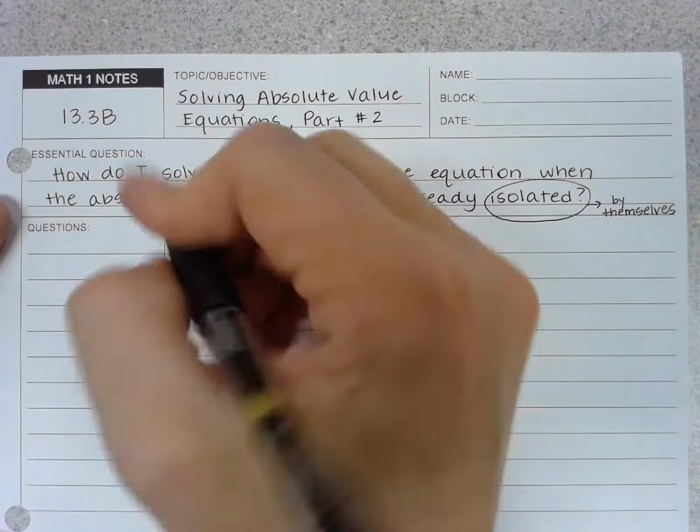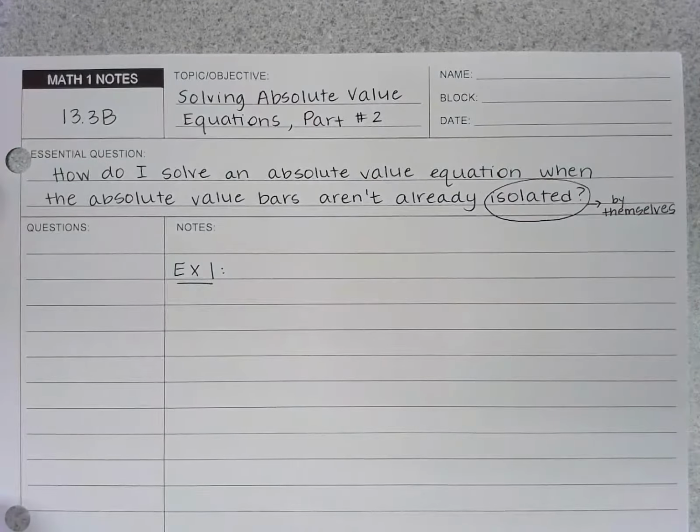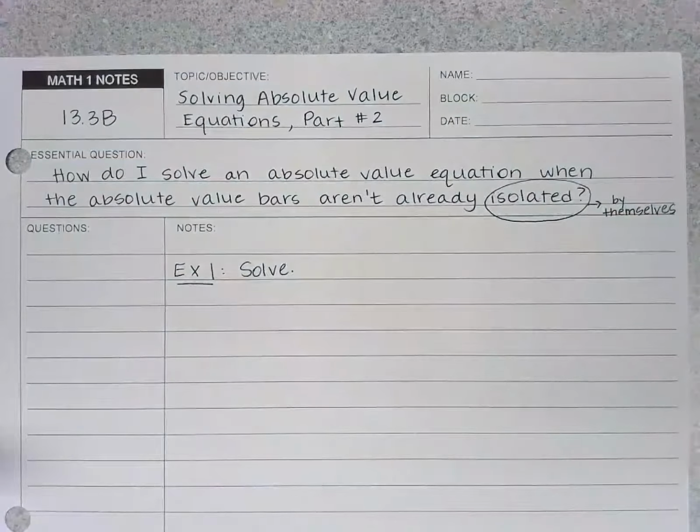We're going to do example number 1. I guess it's the only example, so you could just write example instead of example number 1. And the directions for the notes for today say solve. So we're going to do an A and a B, a C and a D, write a takeaway, and that's all the examples that we're going to do in the notes for today.